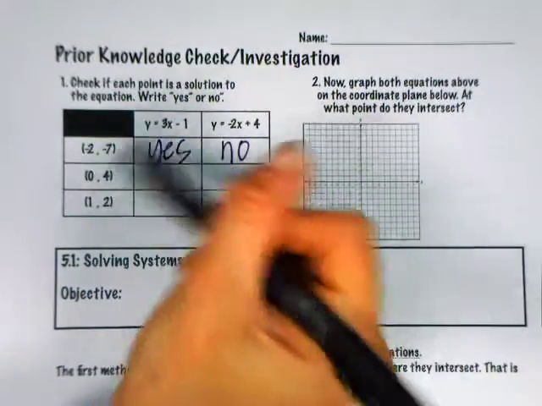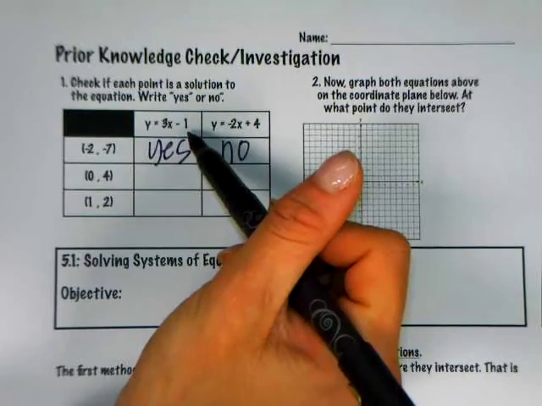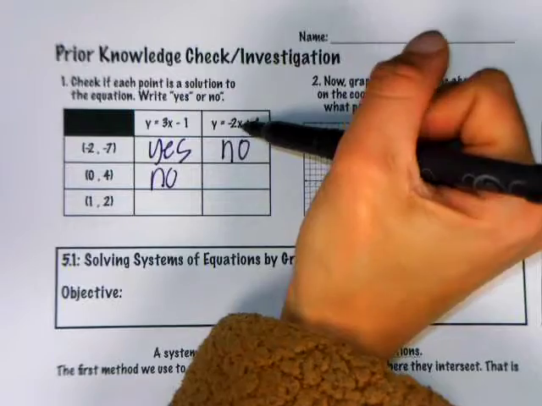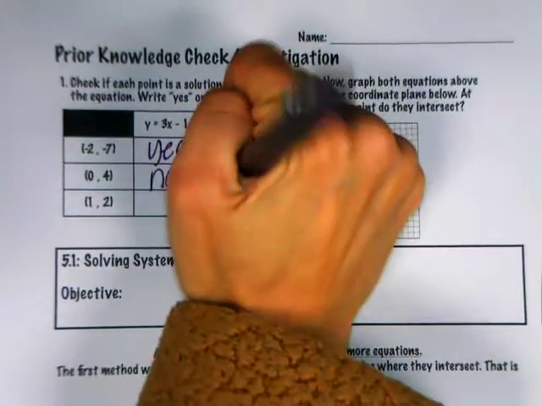All right, if I plug in 0, what do I get for this equation? -1, so that's going to be a no. And if I plug in 0 for x in this one, what do I get? 4, so it's going to be yes.